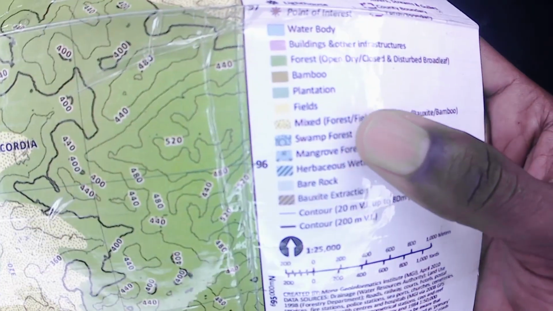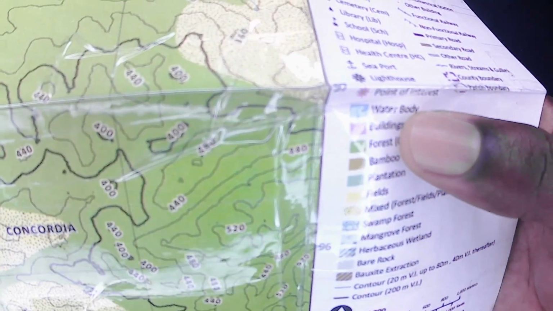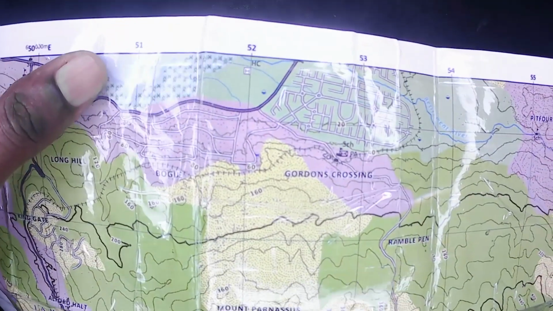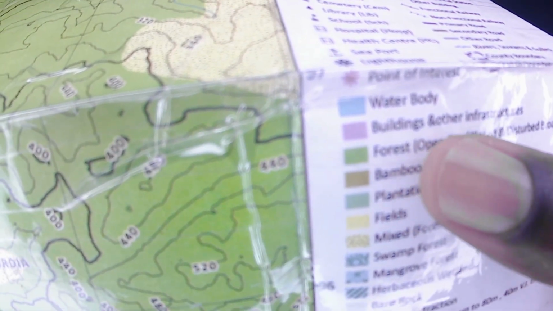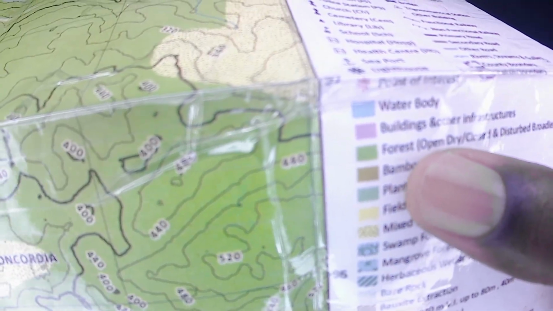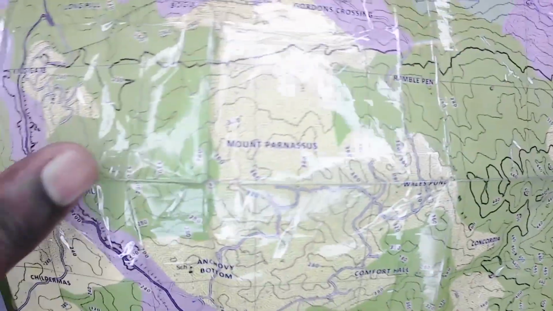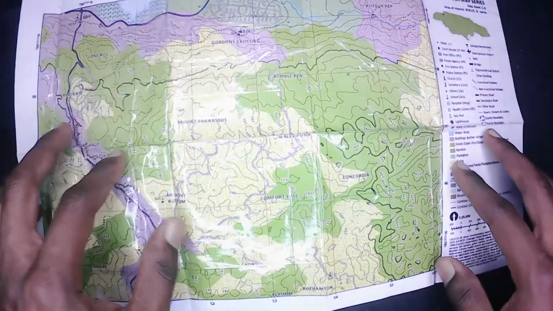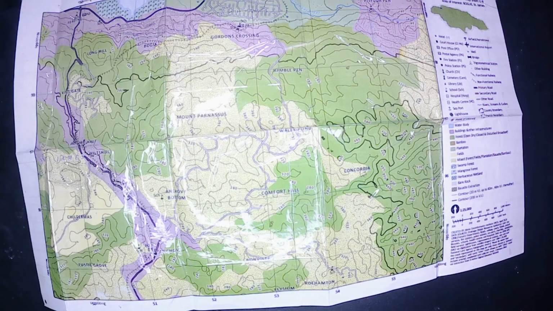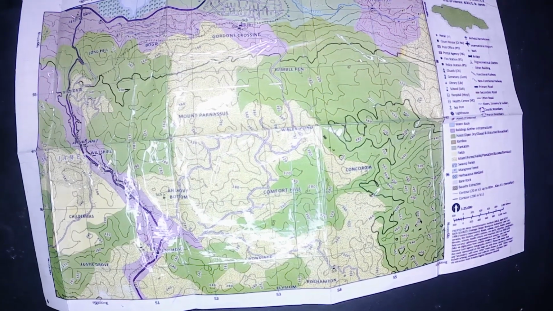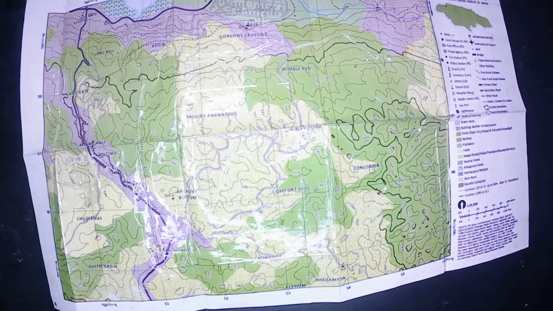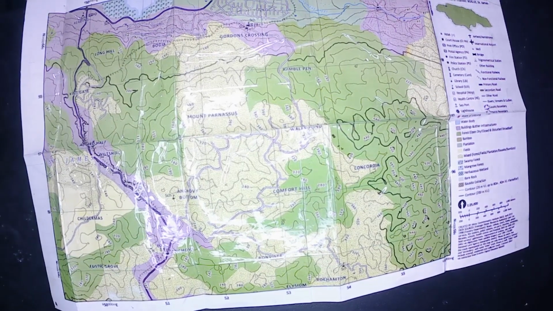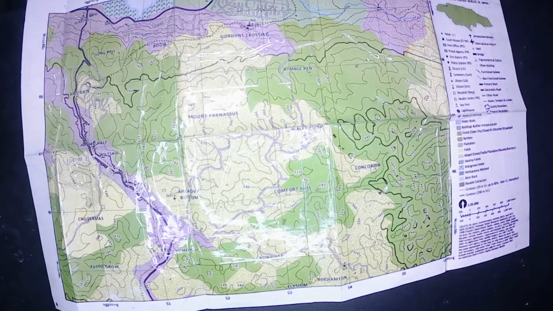So let's check the marginal information on the map, and we can see here that water body is represented by the color blue. We can see here that forest is represented by the color dark green. So the different colors on the map are given within the marginal information to represent the different areas on the map.